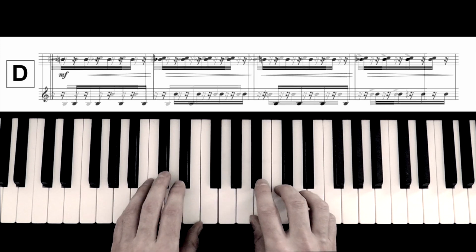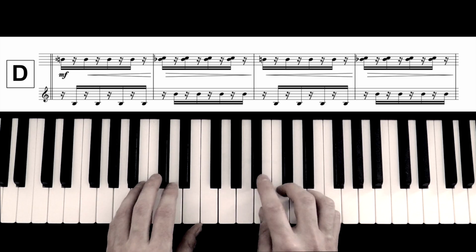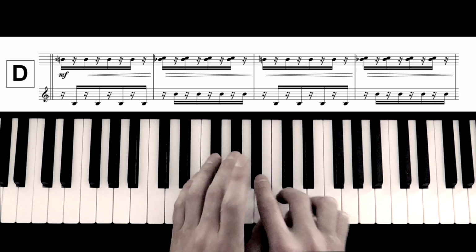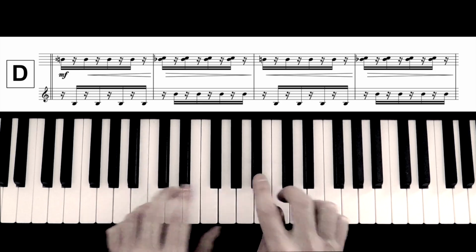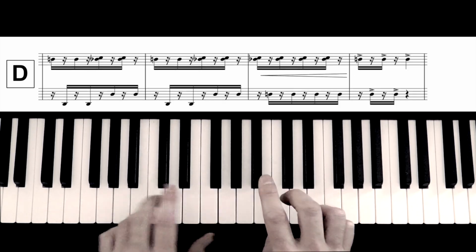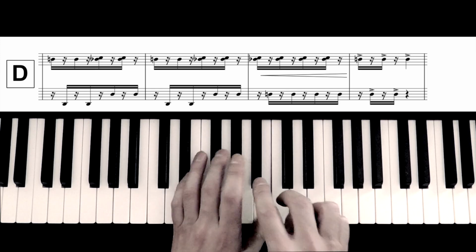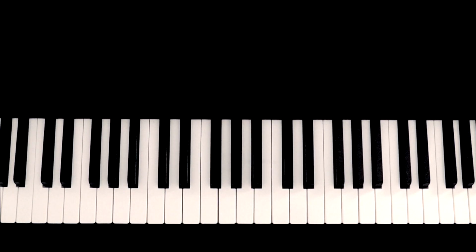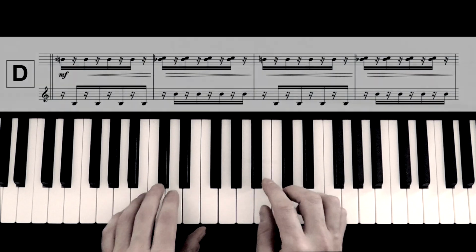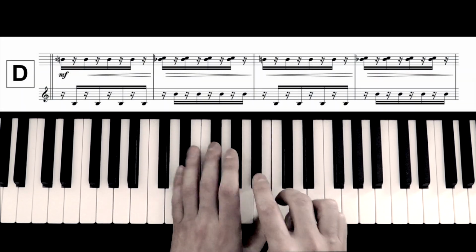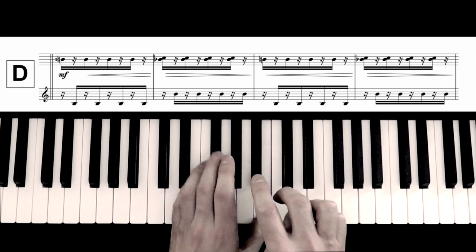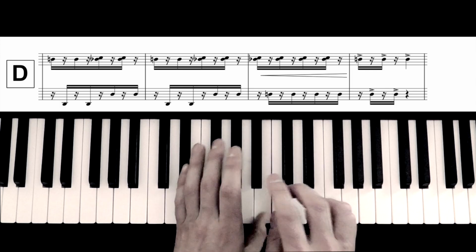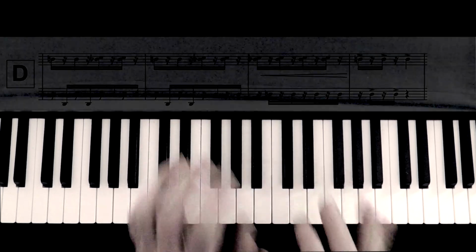So let's look at the whole D section. Once you've got your head around the pattern, it's not so difficult. Then faster, 1, 2, 1, 2, 1, 2, 1, 2. Stay on that chord, B, B, B, B, B. Okay, and that's how the D section goes. So a little bit faster. 1, 2, 1, 2, 1, 2, 1, 2. Stay up there, all on B. Okay, and come off nice and short.